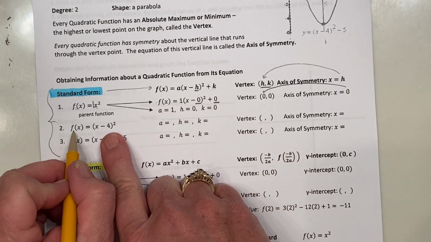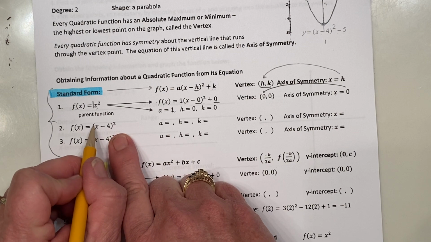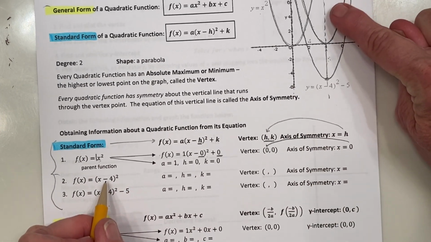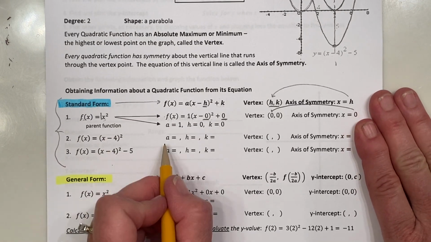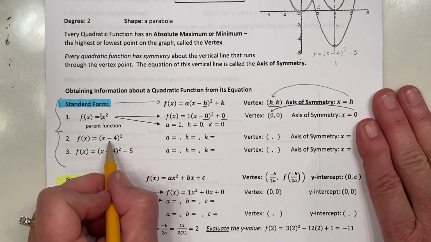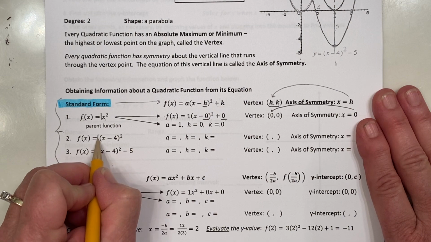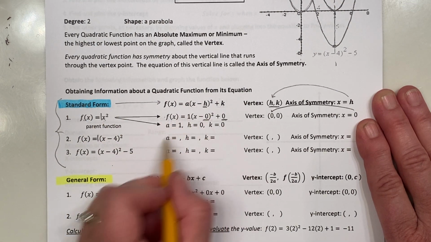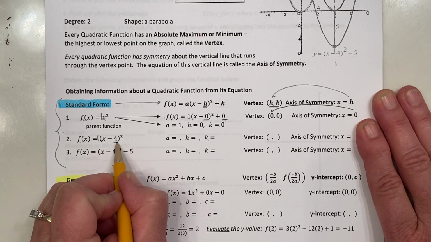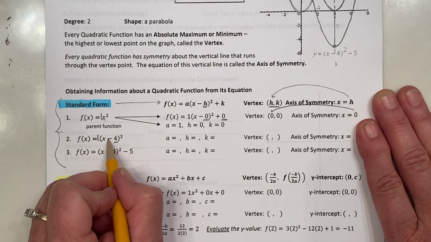All right, let's go to the second equation right here, f of x equals quantity x minus 4 squared, which is this graph right here that's been transformed. Let's see if we can identify a, h, and k from this equation. Remember, a in the standard form is the coefficient, the number in front of the parentheses. I see h is 4, it falls behind the subtraction sign.